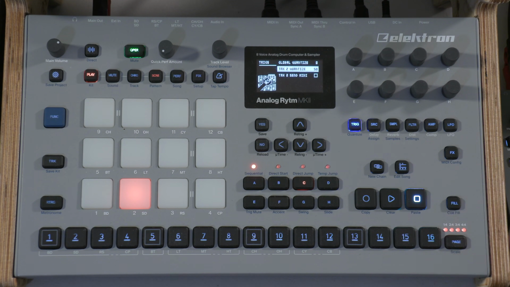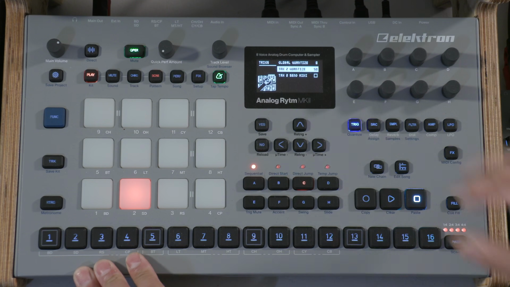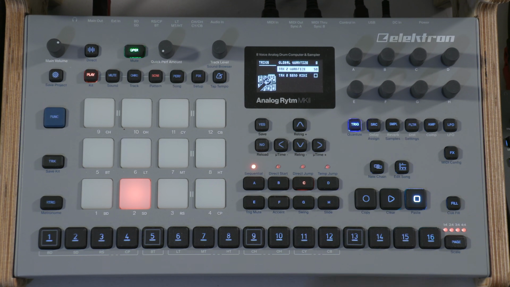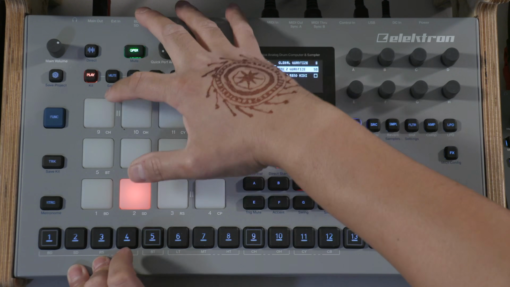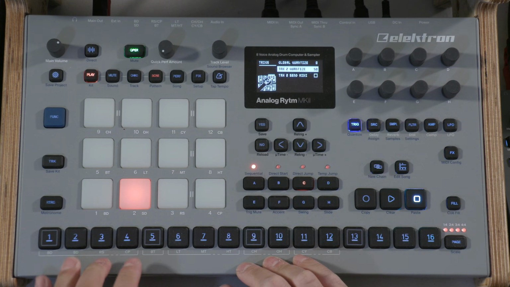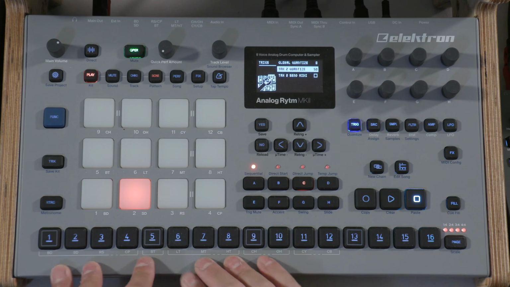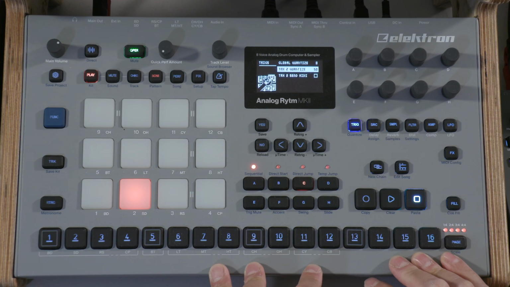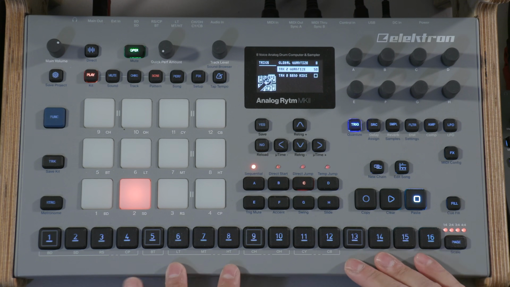Okay, personally I like that. I like that when it wasn't quantized, it wasn't quite matching up with the hi-hat that I laid down manually, which is all completely on the grid. So that was what I was thinking.